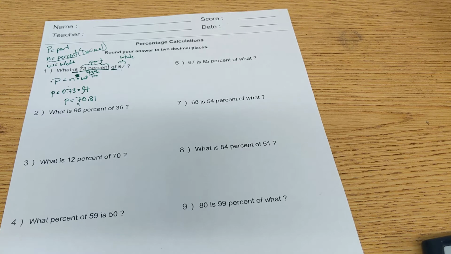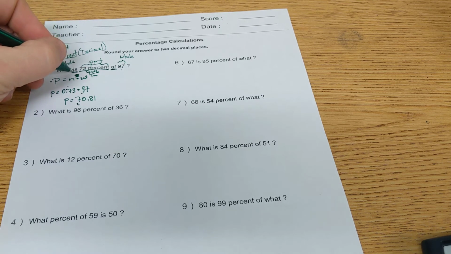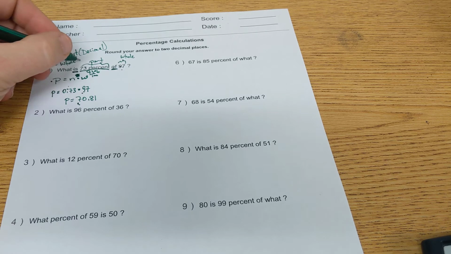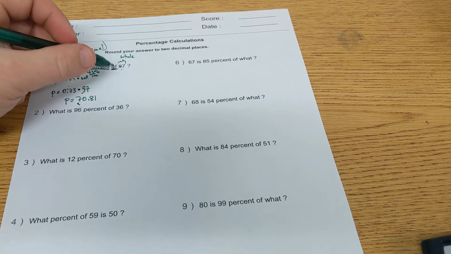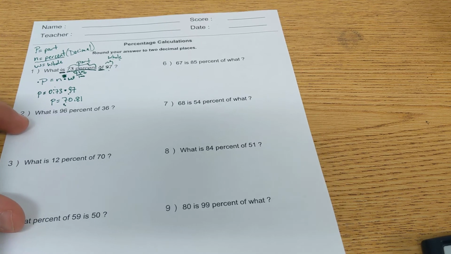Now, the reason I put the part up here, above that 73%, well, one is because it says is. Anything after is the part. Anything after of is the whole. But a percentage, a percent, is part of 100. So 73 is part of 100. So that's why percent and part kind of go hand in hand a little bit.